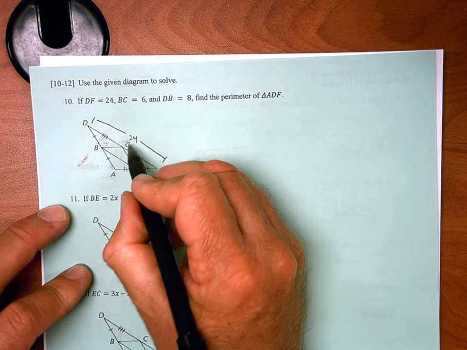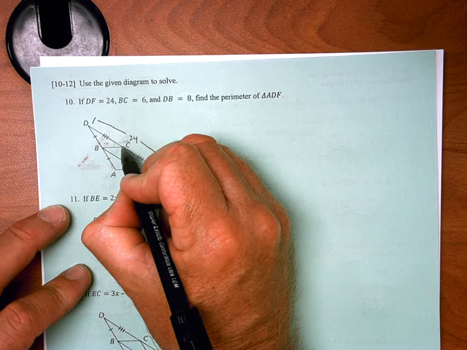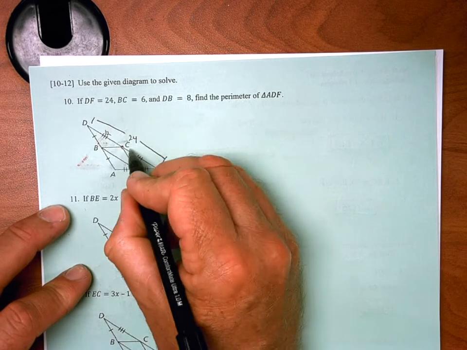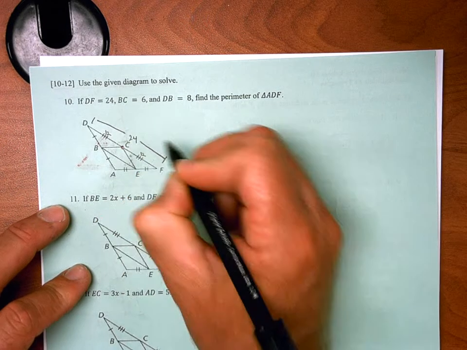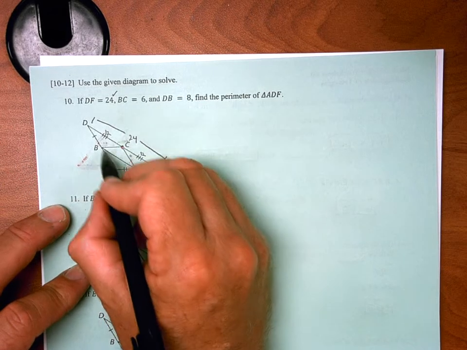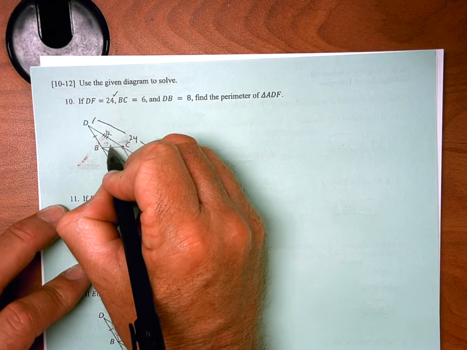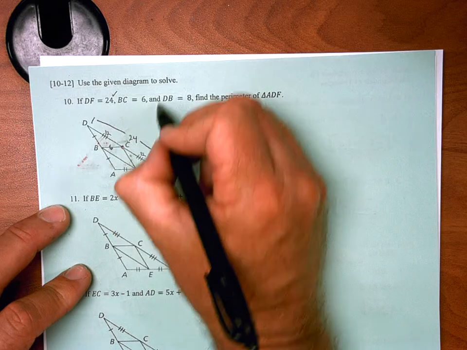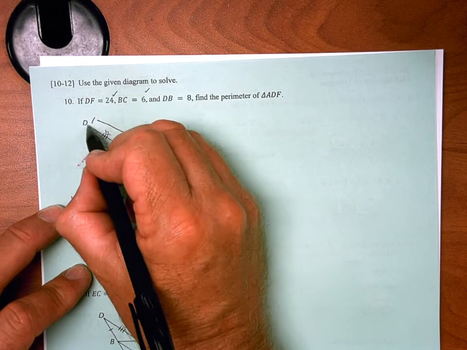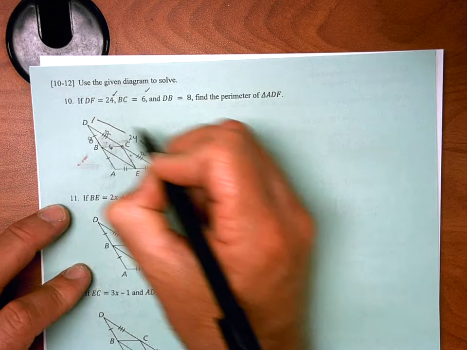And by the way, if you notice, C is a midpoint. So that means that D to C has to be 12 and C to F has to be 12 as well. So I'm going to put a check there. B to C is equal to 6, so I'm going to mark that. Right here, B to C is 6, okay? I'm going to put a check. And D to B is equal to 8. I'm going to put a check there.